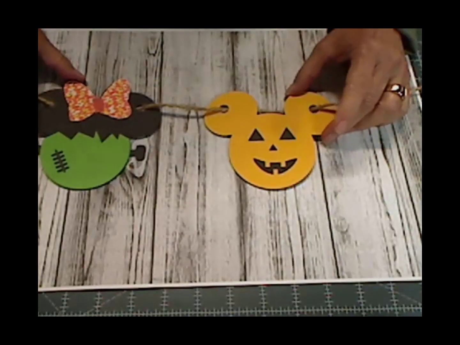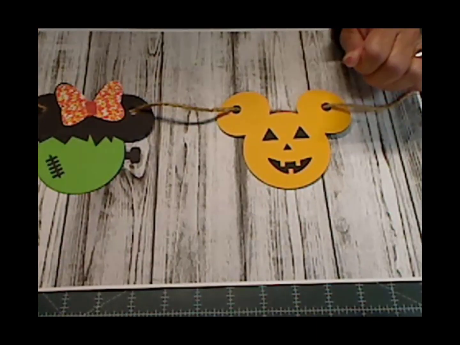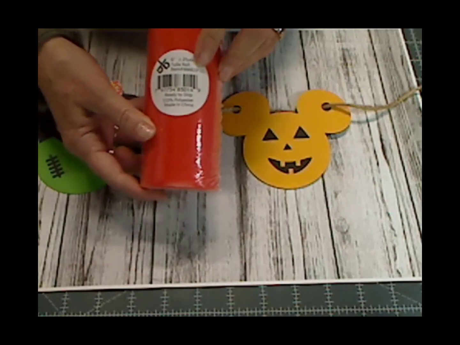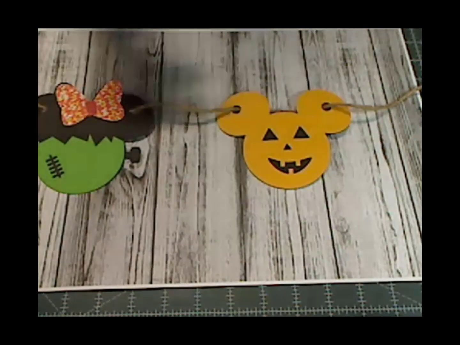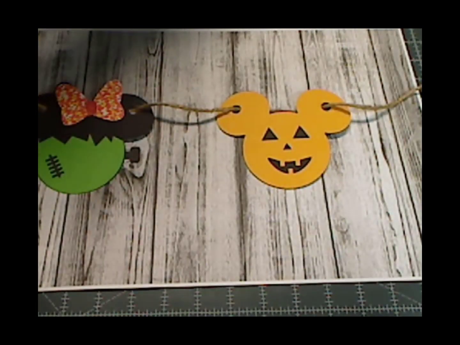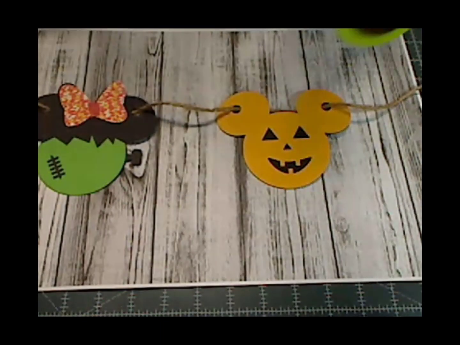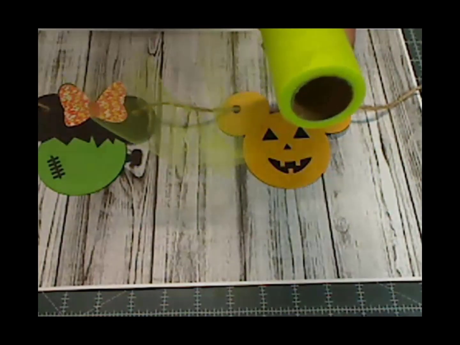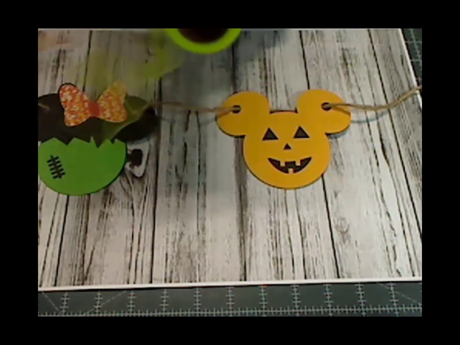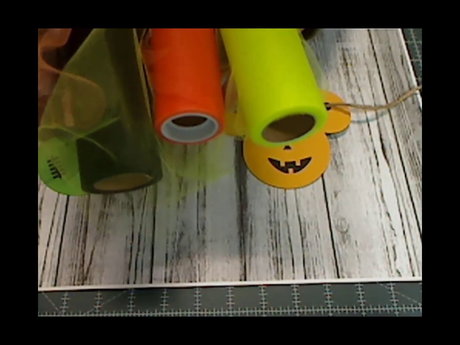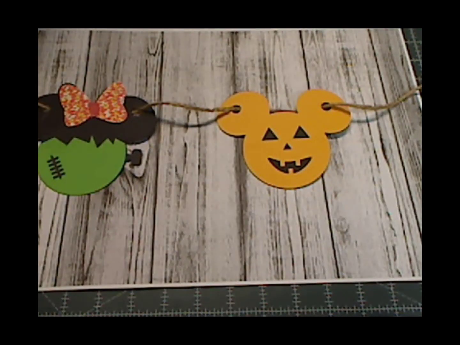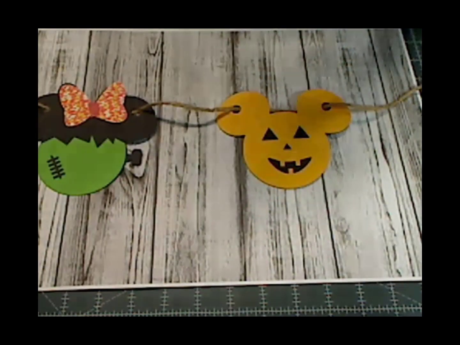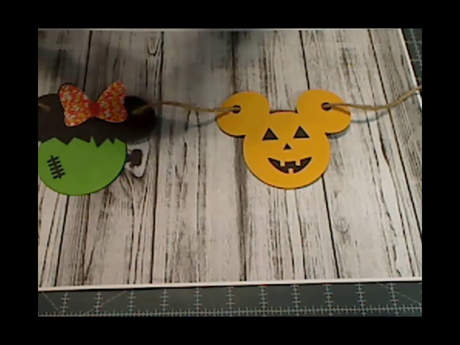So now I have this space in between them, and what I do is I use this tool. I'll have a link for it for you down below. And I used a really eerie green color, an orange, and a black. Those three colors together. So I cut a piece that was 12 inches long, and then I cut it in half. So I had 6-inch pieces.